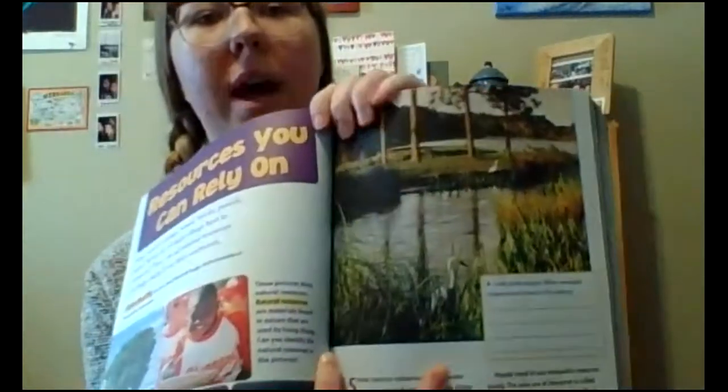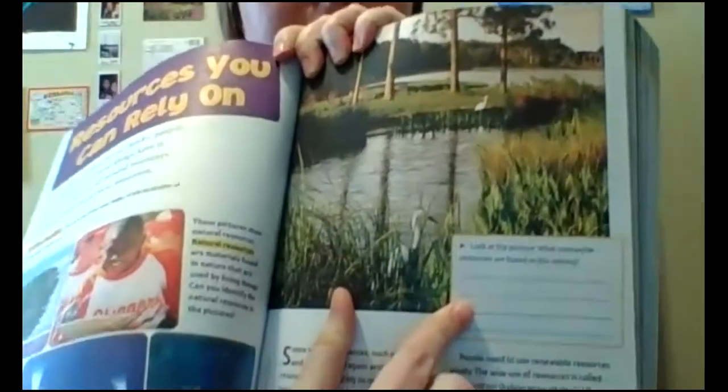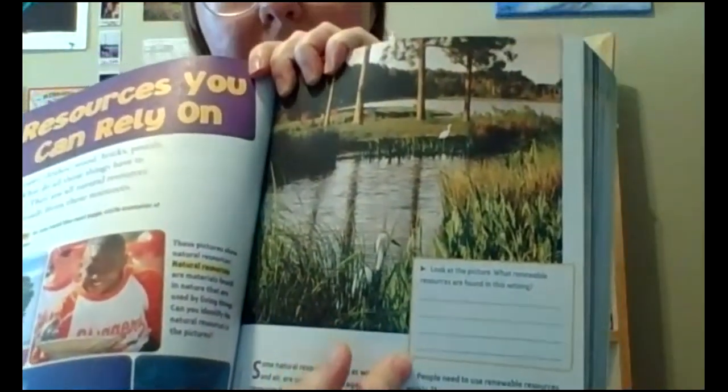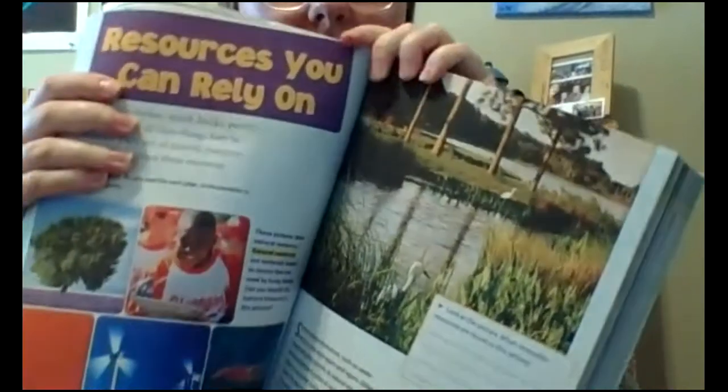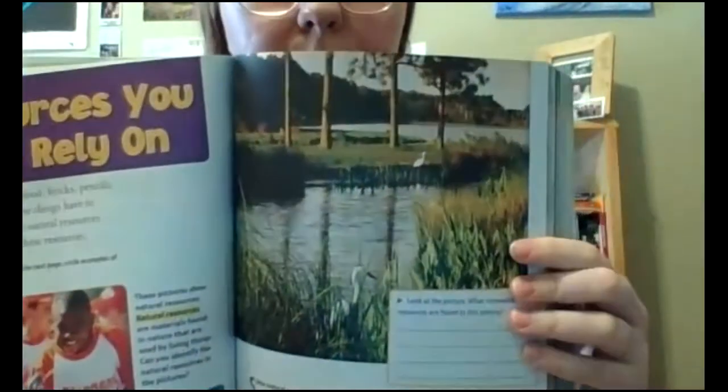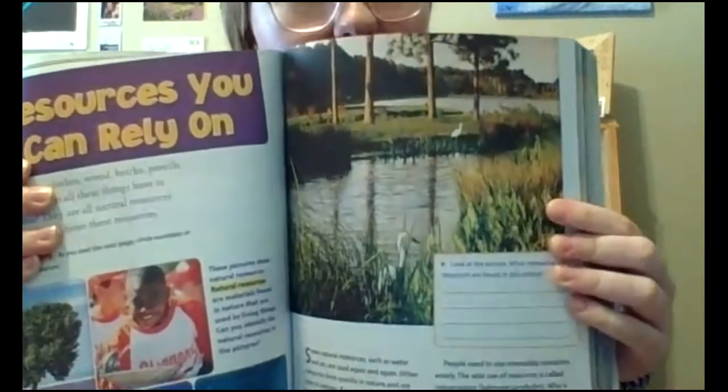So if we look at this picture, we're going to identify what renewable resources are found in this setting. So if you have your Fusion book right now, I hope you also have a pencil. I want you to fill out this box. I want you to look at this picture and identify what renewable resources are in this setting. If you don't have your Fusion book, then we're just going to do it here together.